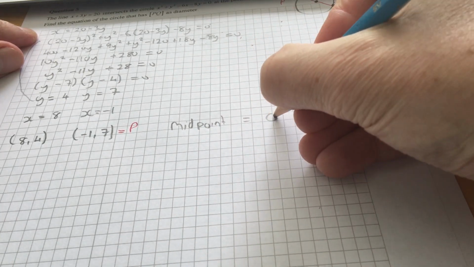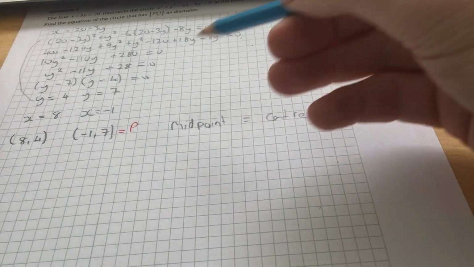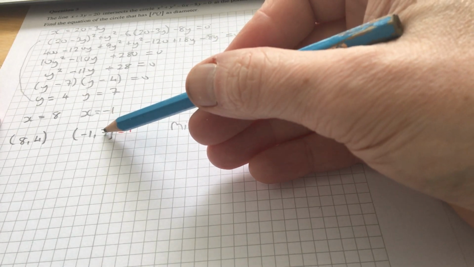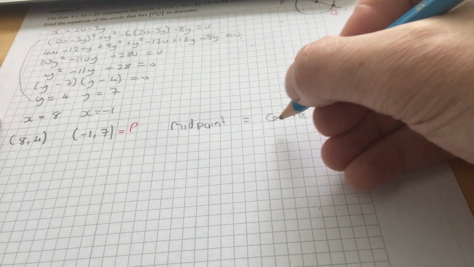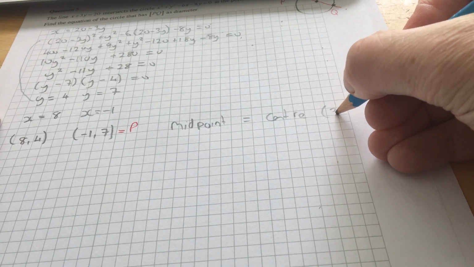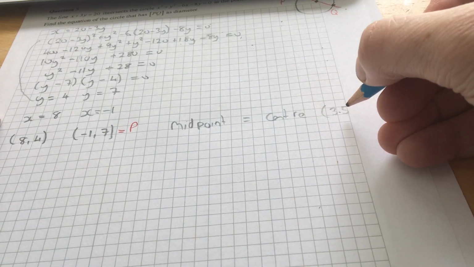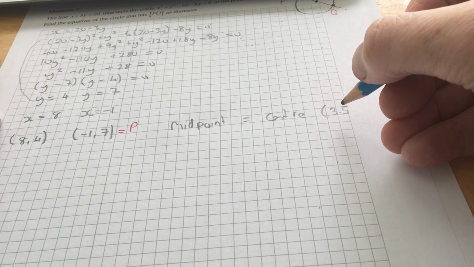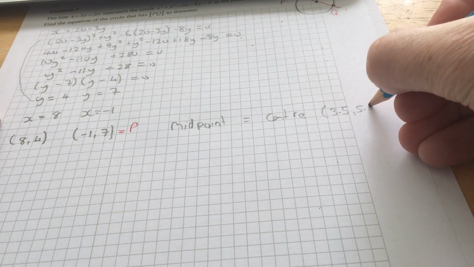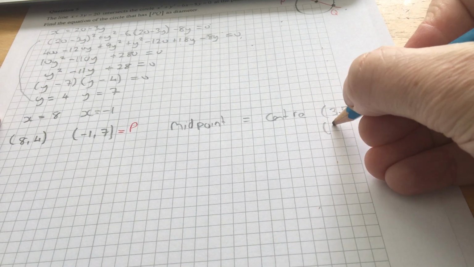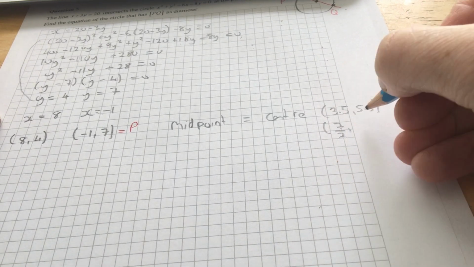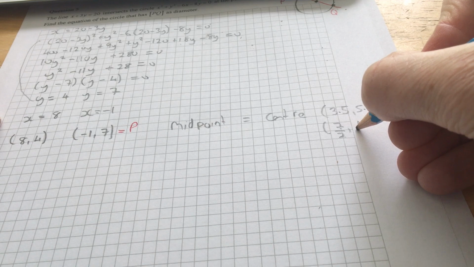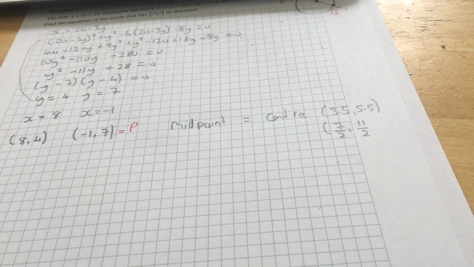So the midpoint equals the centre. So if you use the midpoint formula here, add the two of them up and divide by 2. So the centre of that circle is 3.5 and 5.5. Or you can leave them in fraction form if you want, 7 over 2 and 11 over 2. Would that be right? 11 over 2? I think so.